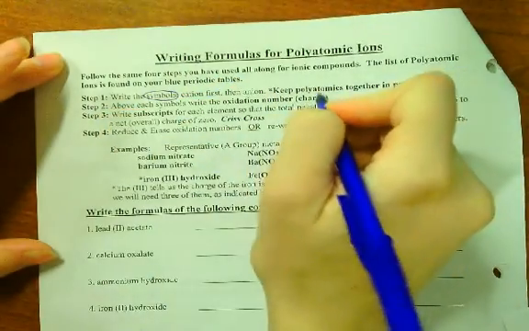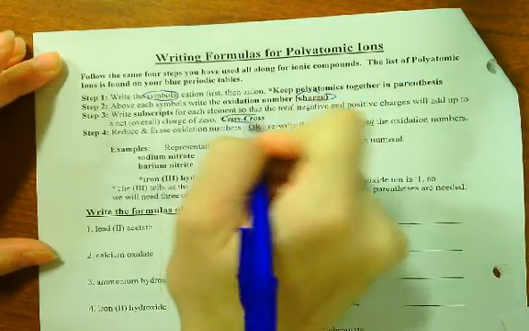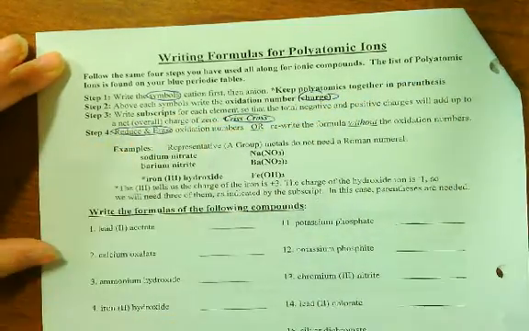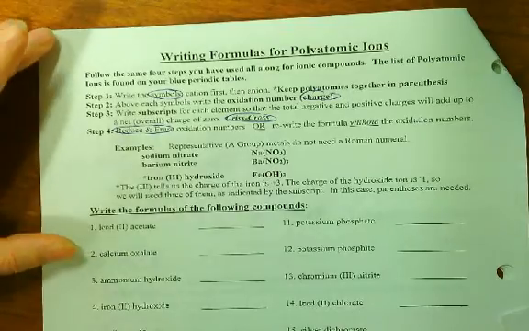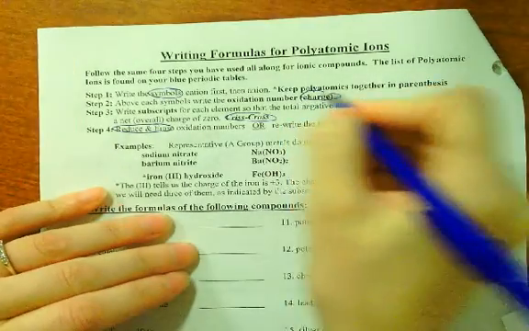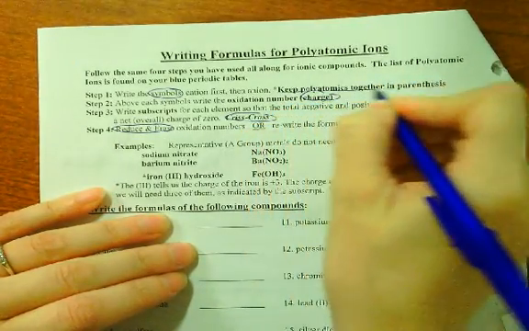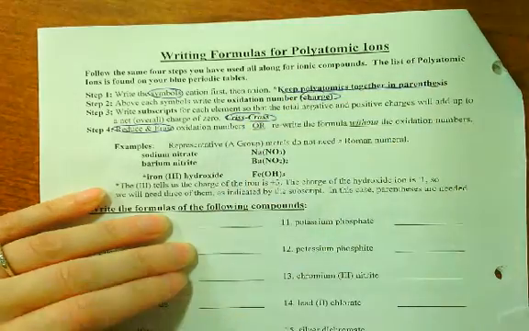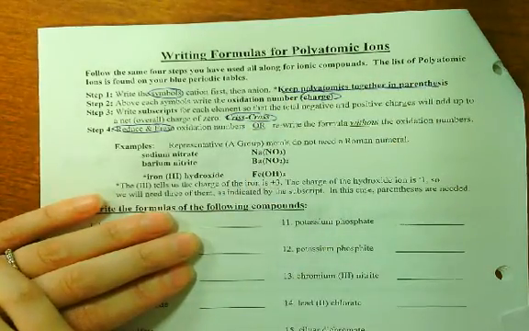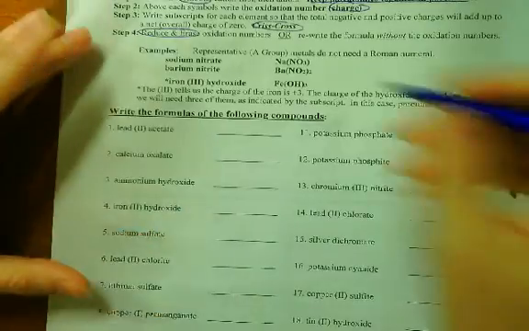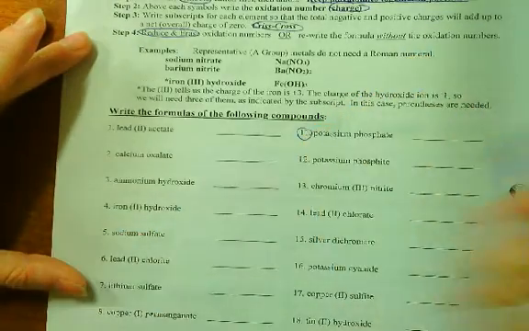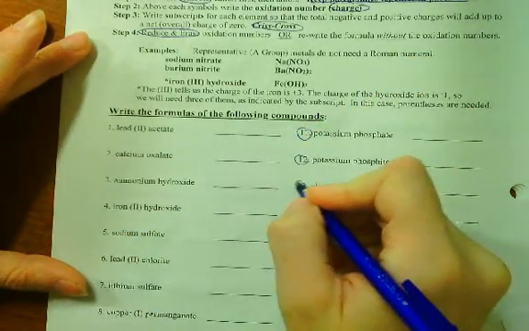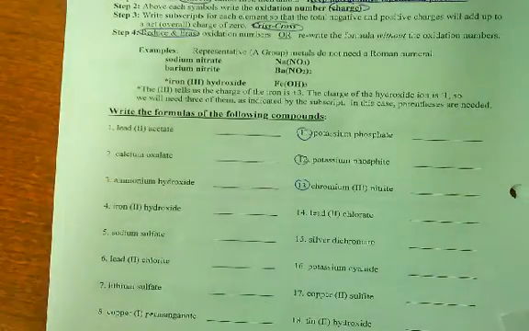I always tell my students it's symbols, charge, crisscross, reduce, and erase. Those are the 4 steps. The only thing that's going to be a hair different is that we keep polyatomics together in parentheses. Okay, we're always going to use parentheses around them. So let's start with 11, 12, and 13.